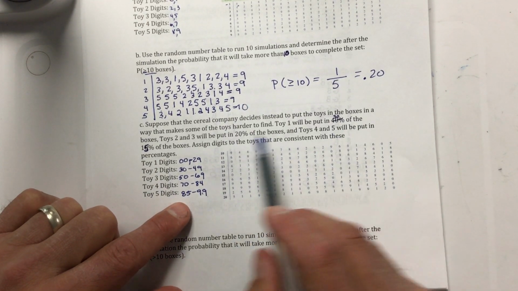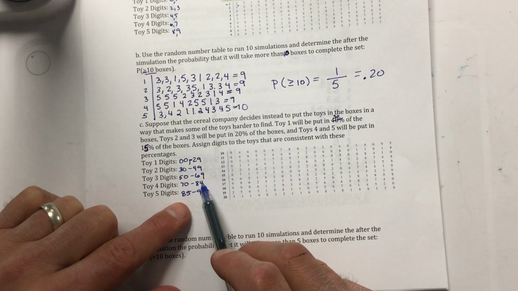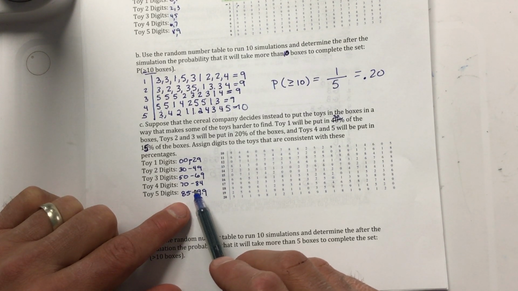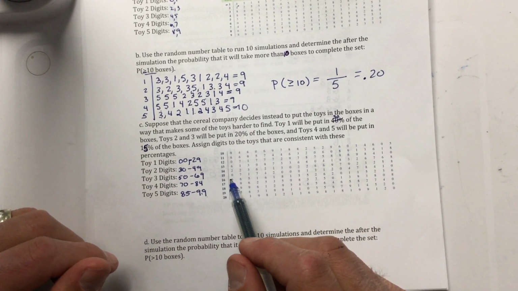If it doesn't work out to 100%, what you can do is run numbers to a point and then have some numbers that just are null. Like if you get that number, it wouldn't count. All right, so you'll see that too sometimes.